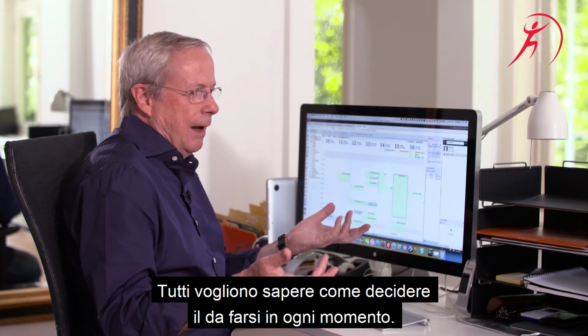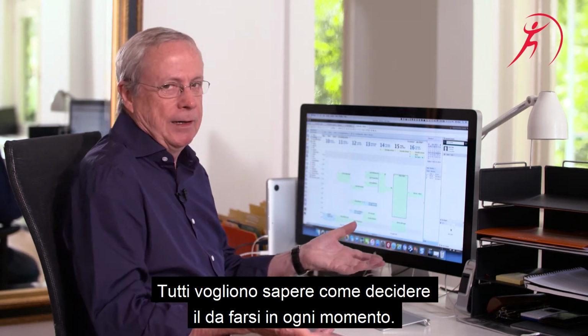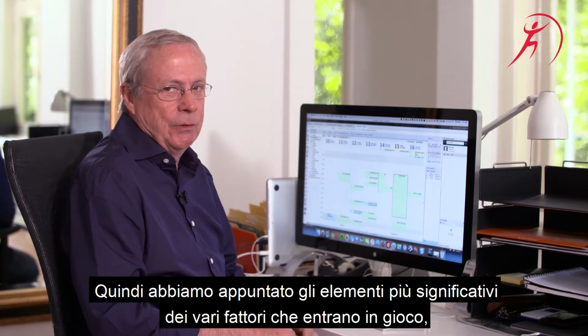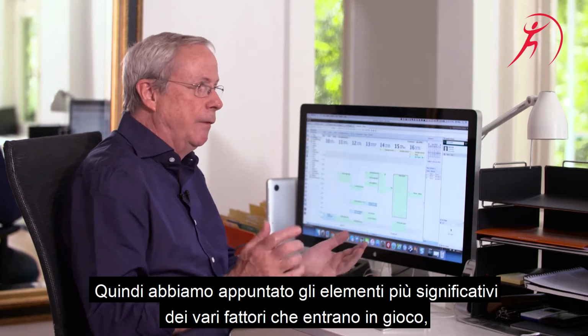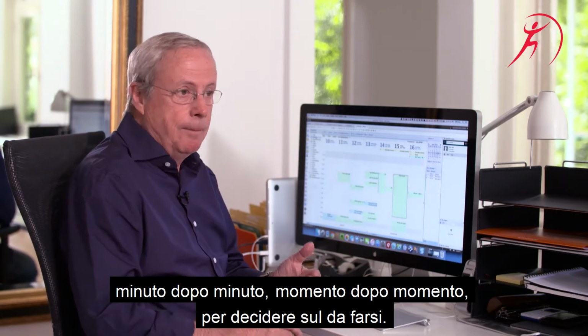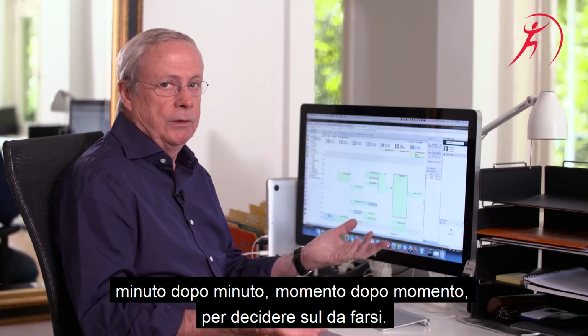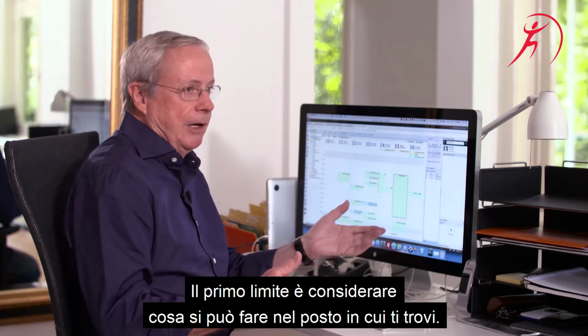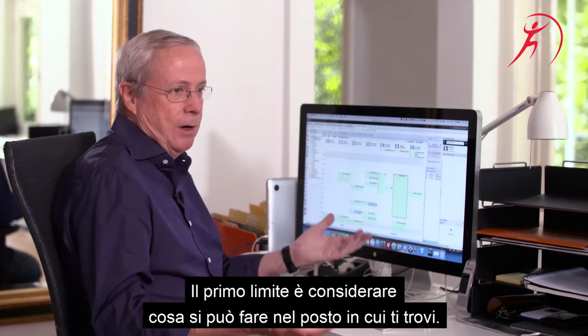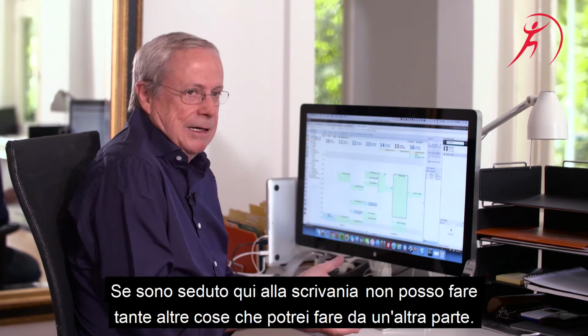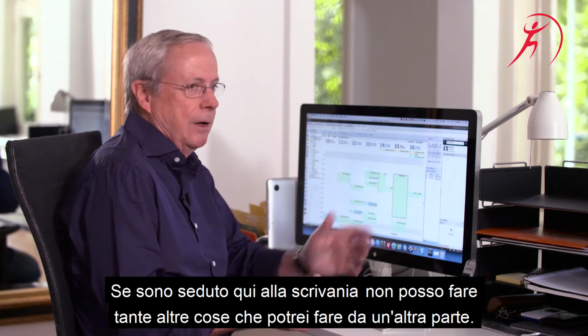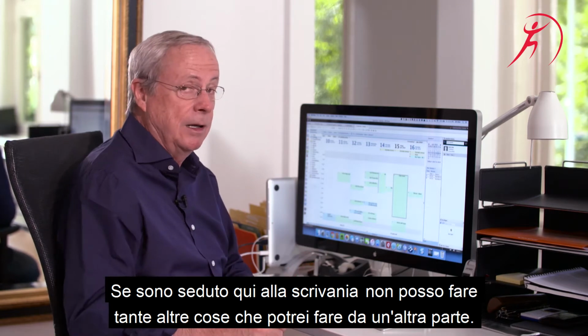So everybody wants to know, how do I decide what to do at any point in time? Well, we've sort of nailed it down to the really core elements of the various factors that come into play minute to minute, moment to moment to decide what to do. The first limitation you have is what can you possibly do where you are? So there's some things sitting at my desk here I can't do, like errands I need to run or other things that need to be done in some other place.